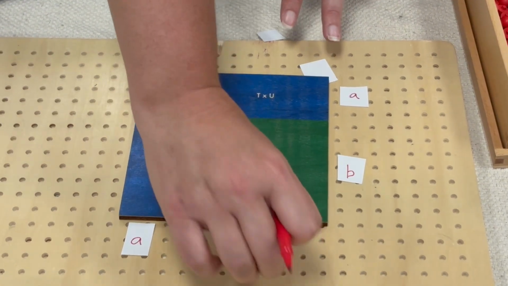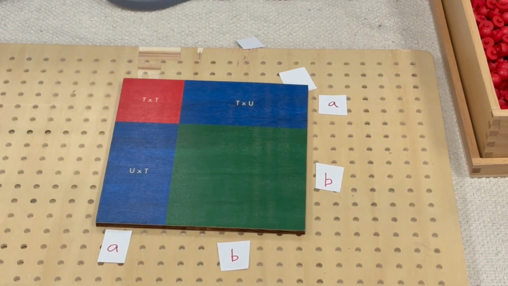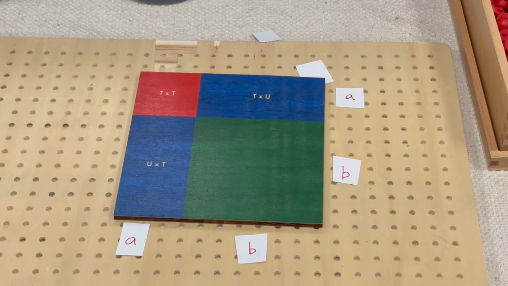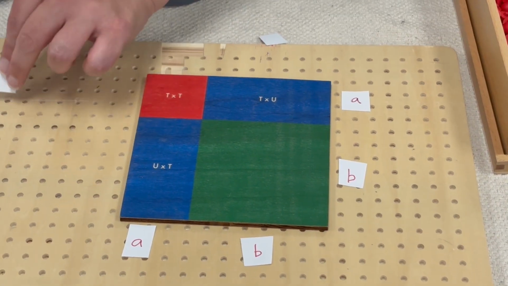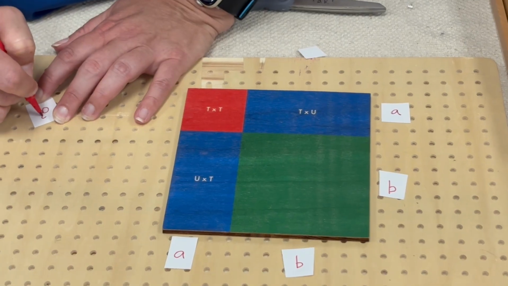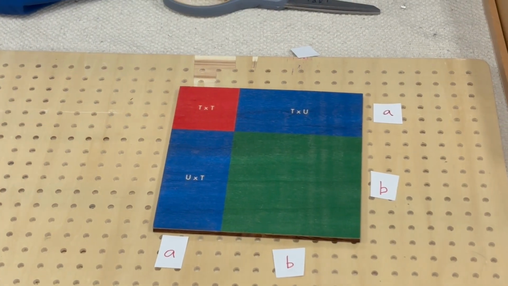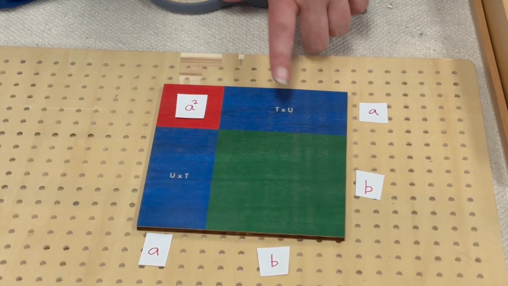All right, and so we're going to name each of these rectangles using the letters A and B. So whenever I multiply A times A, what do I get? A squared. So this square is A squared.